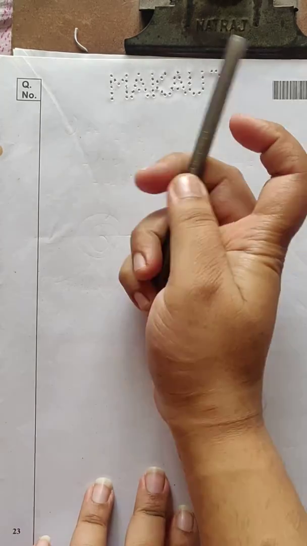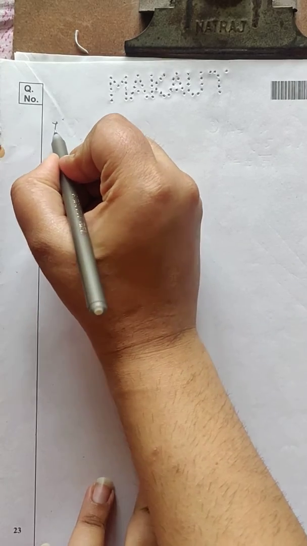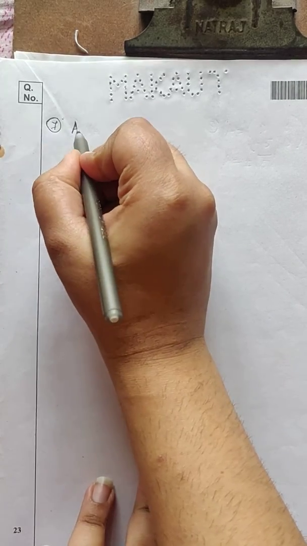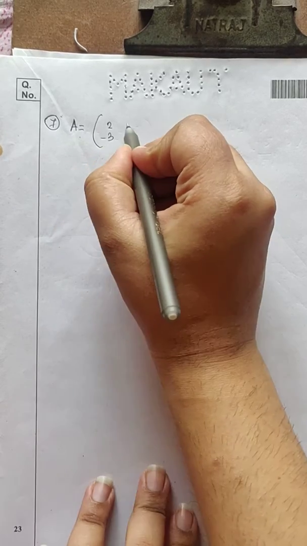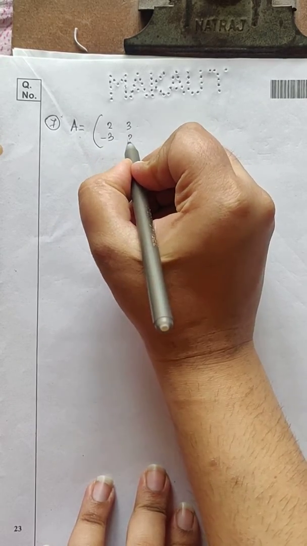Now the next portion will be when I consider, that is number 7, a system matrix having the values 2, -3, 3 and 2.